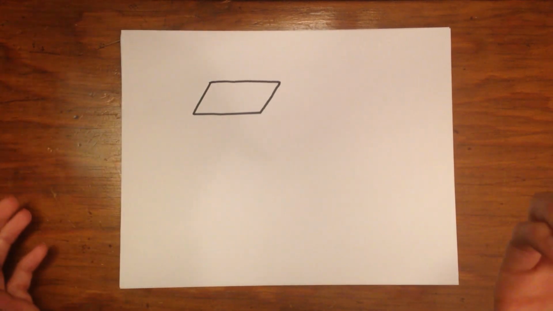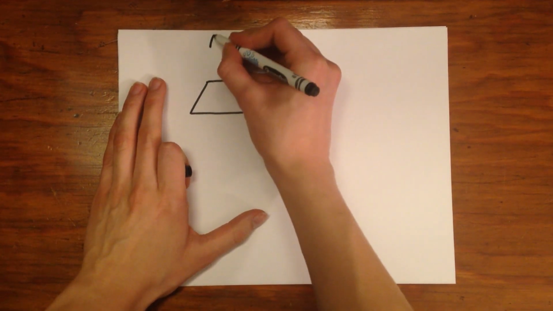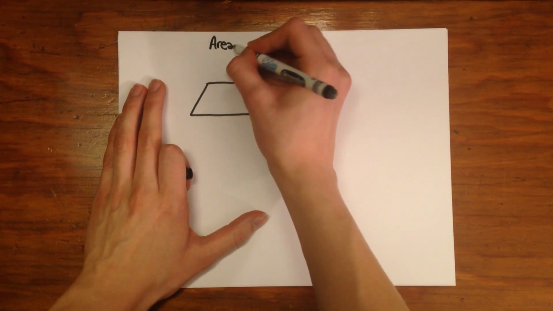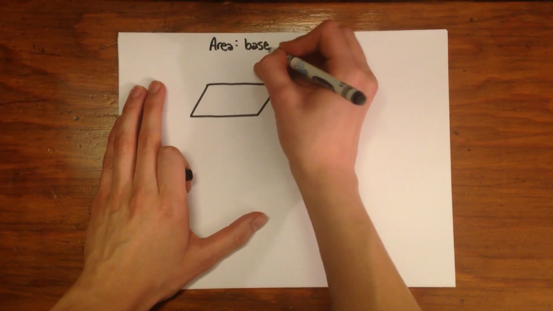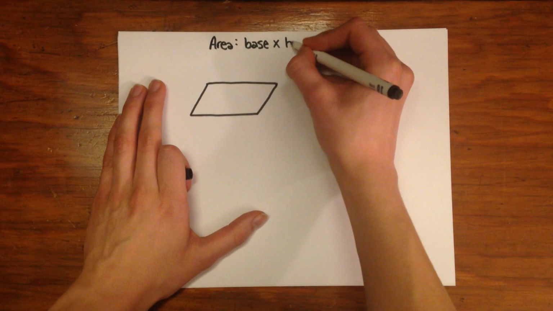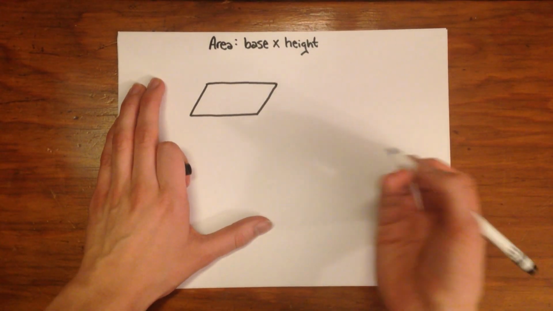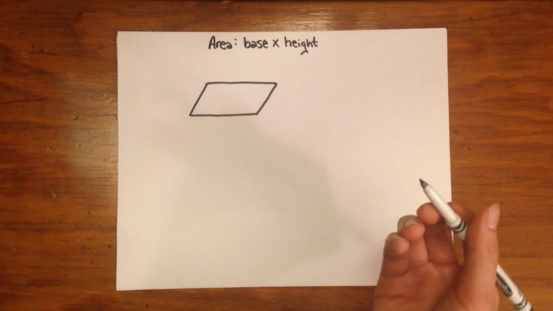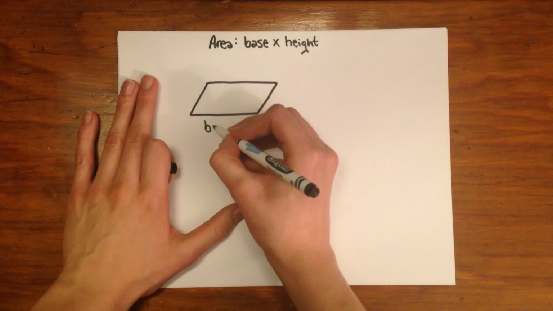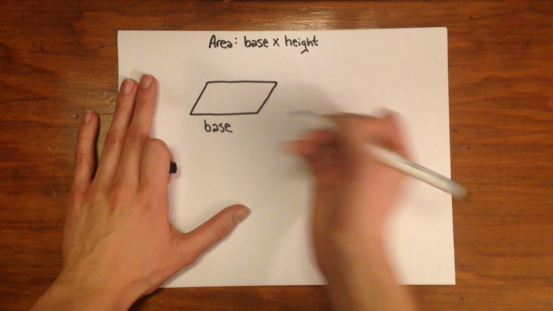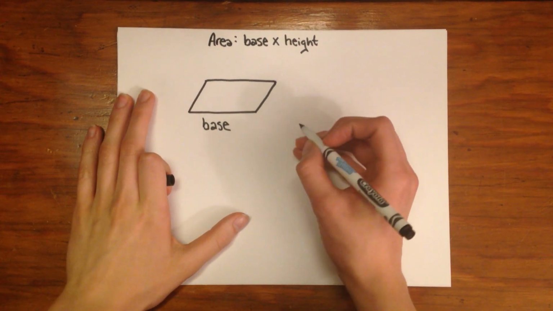If we remember from our last video talking about the area of rectangles, we now know that area is our base times our height. We also remember that our base can be any one of these sides. For convenience's sake, we're going to choose this bottom part here as our base. And if we also remember, our height has to be perpendicular to our base.